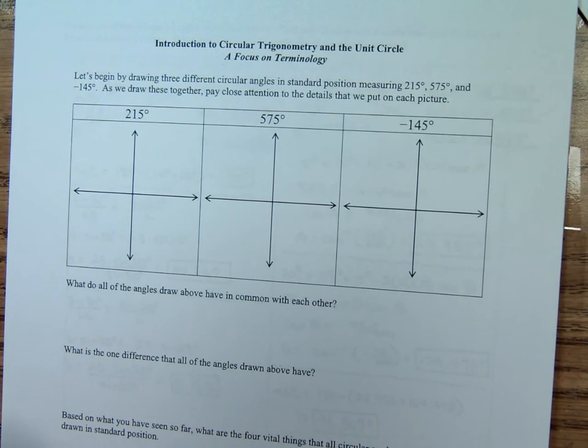All right, let's begin by drawing 3 different circular angles in standard position, measuring 215 degrees, 575 degrees, and negative 145 degrees as we draw these together. Pay close attention to the details that we put on each picture.